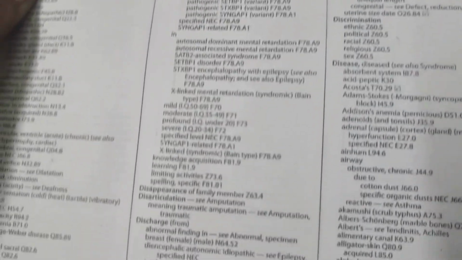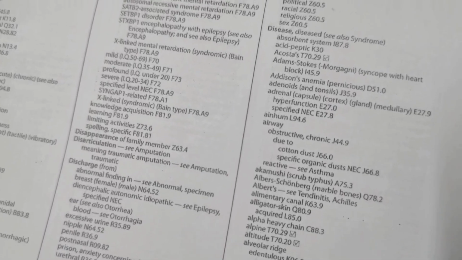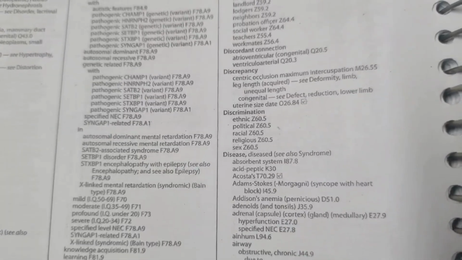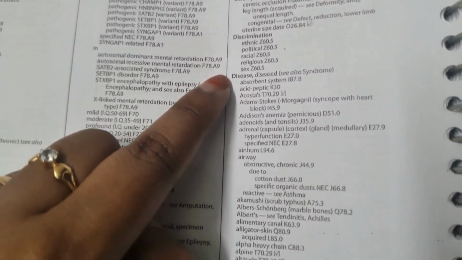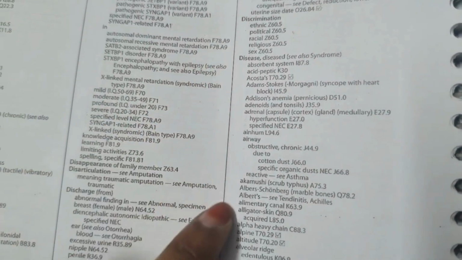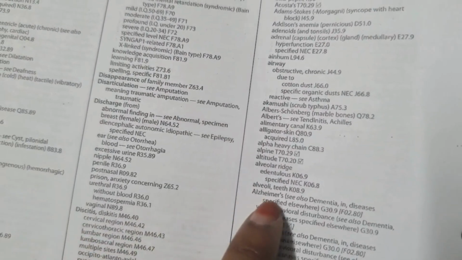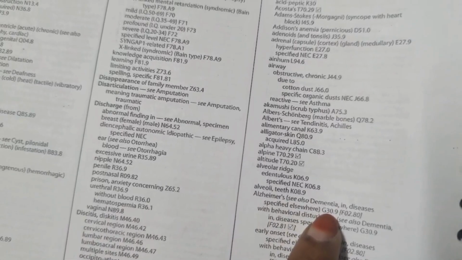So now I came under disease. I have searched the disease part. In the third column you can see the word disease. Under disease I'm searching for the word Alzheimer's. Able to find it, I hope so. Under Alzheimer's, what do we have? We have a code. Yes.